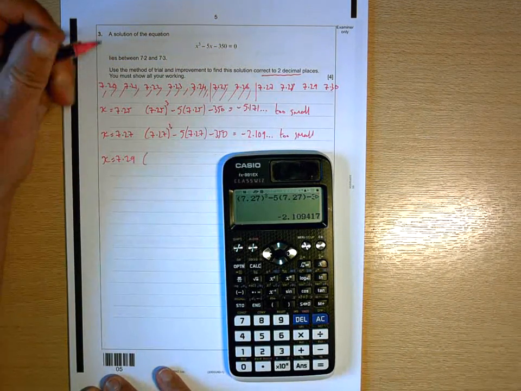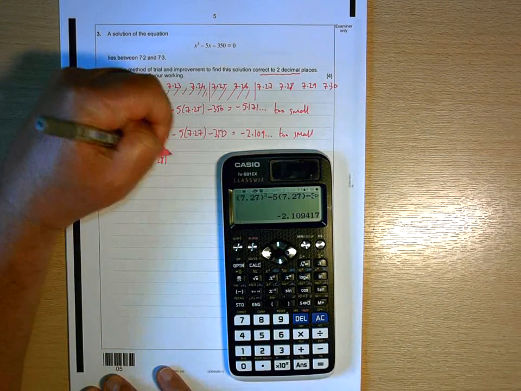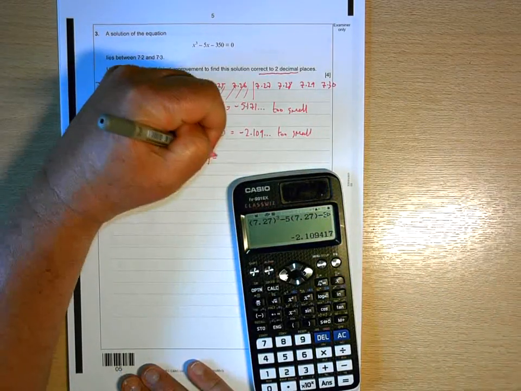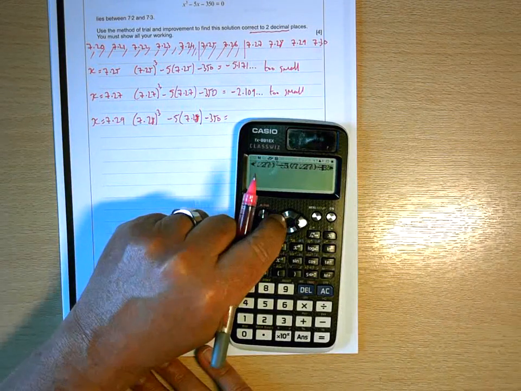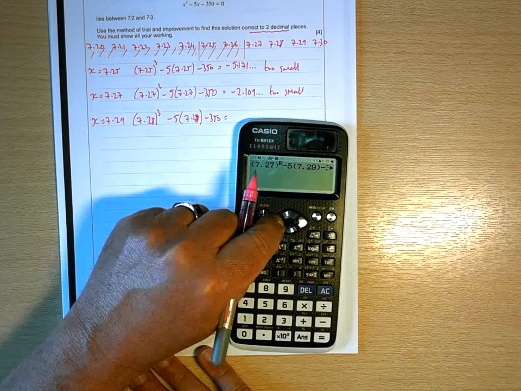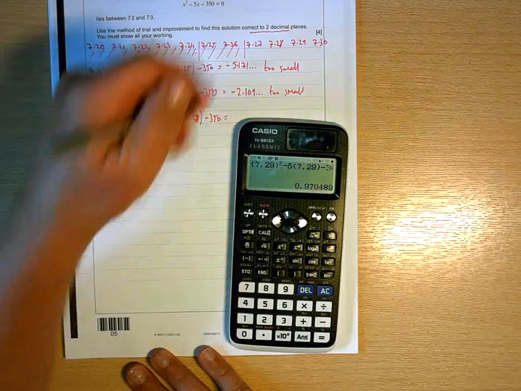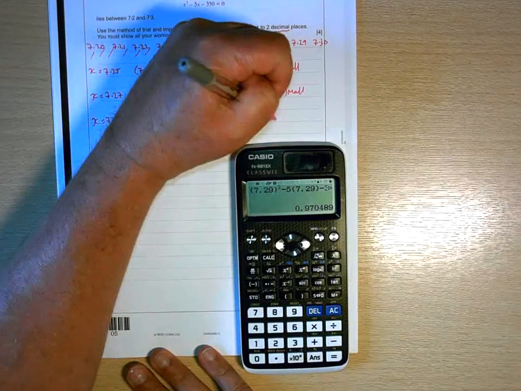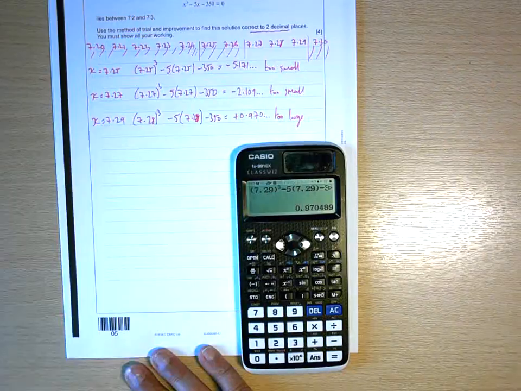You could have chosen 7.28, doesn't matter. We're going to end up in the same place. Back on my cursor, 9. Positive. Too large. So if that's too large, no point in trying 7.3.